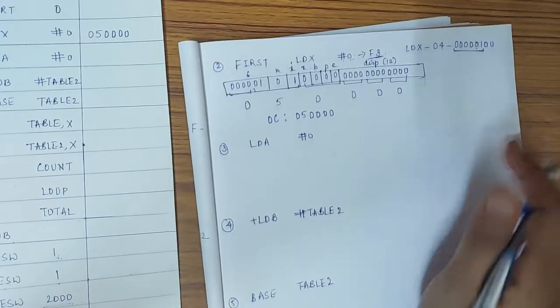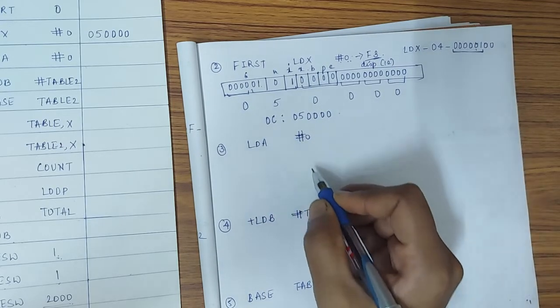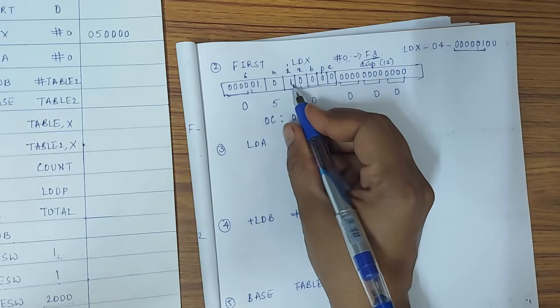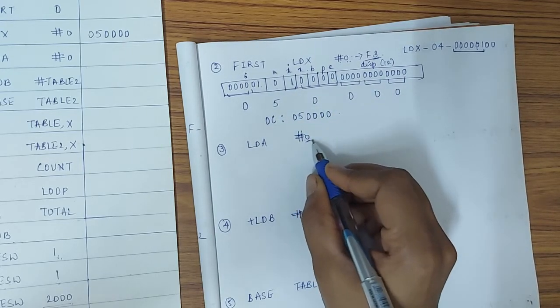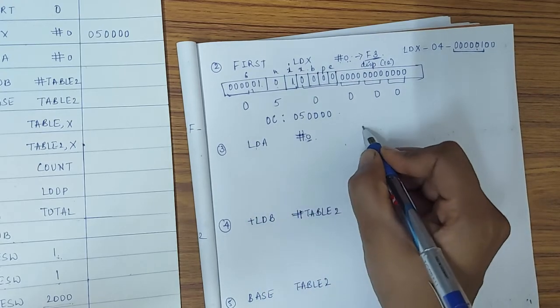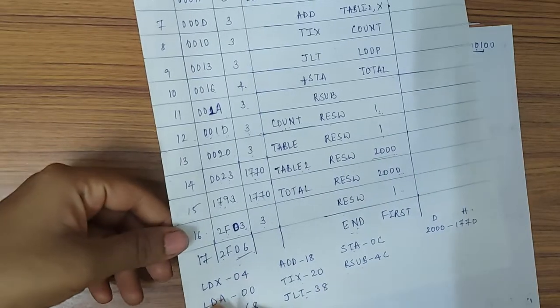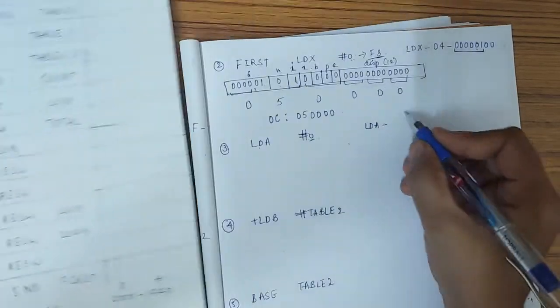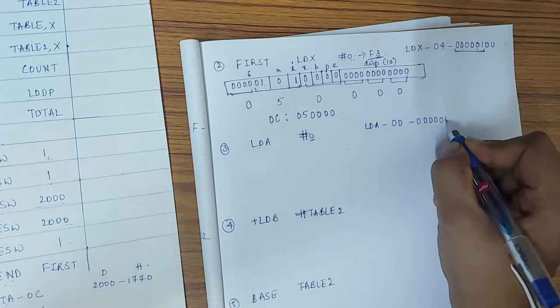Moving on to the next statement, that is LDA #0. This is also an immediate addressing mode statement. That means I will be set to 1 and N will be set to 0, and it uses the immediate value as displacement. The LDA value is 0, load into accumulator 0. So that is what we are going to represent in bits.